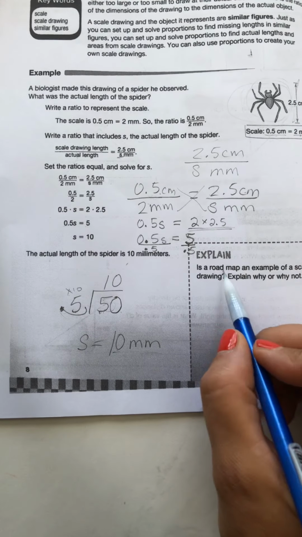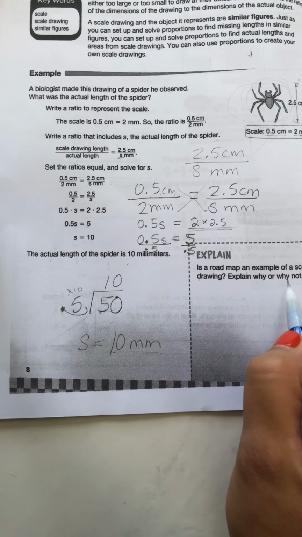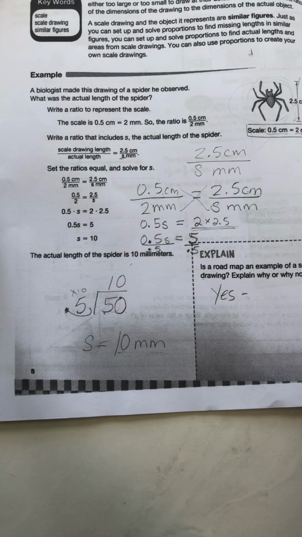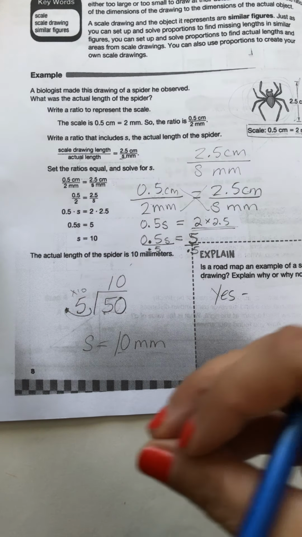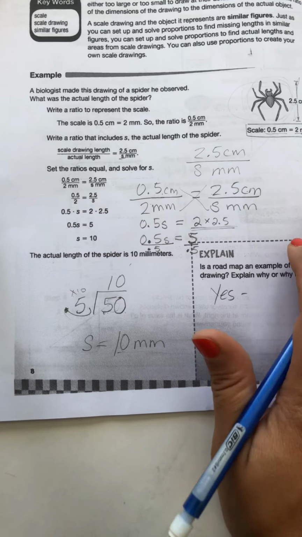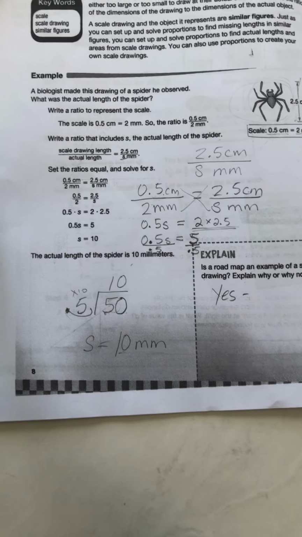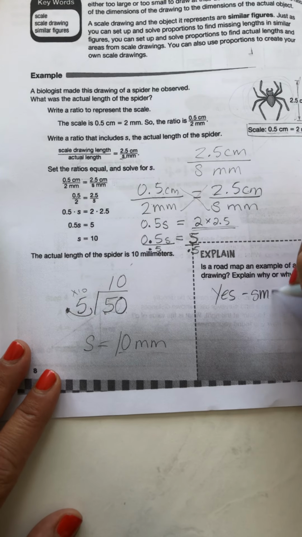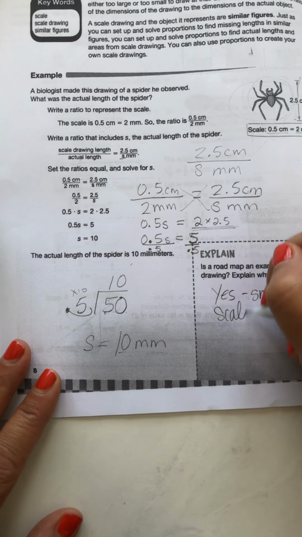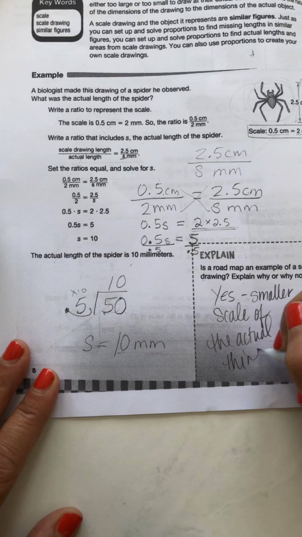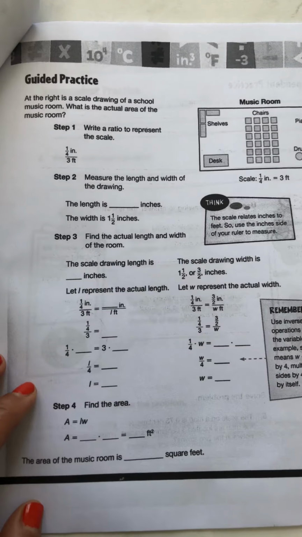All right, this explain. Is a road map an example of a scale drawing? Explain why or why not. Yes, it is. Why? Because the roads are scaled down, right? So you can actually fit them on a piece of paper. If a road map was as big as the actual road, you wouldn't be able to use it, right? So a road map is a smaller scale of the actual thing. So you can use it, right? It's made smaller, but the mileage is all the same.